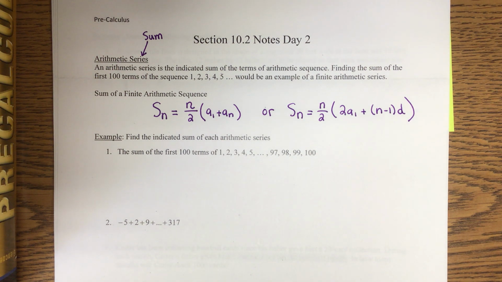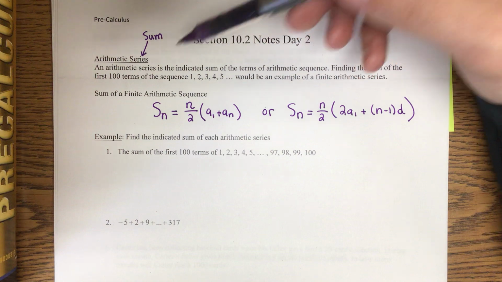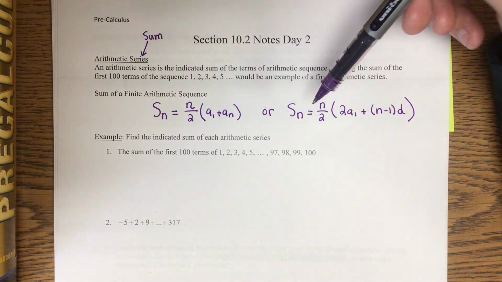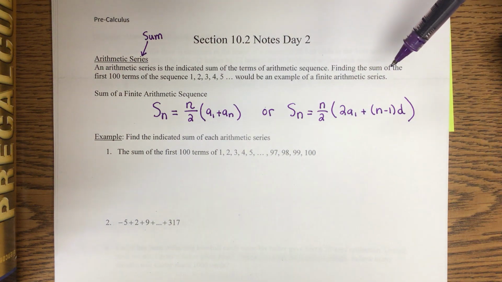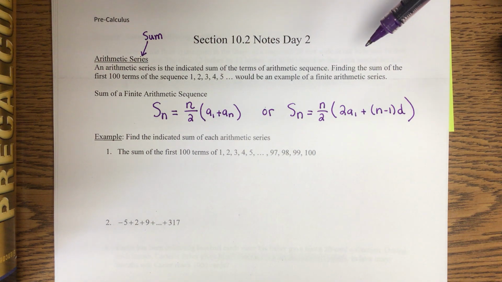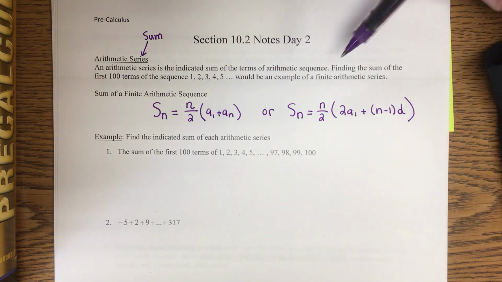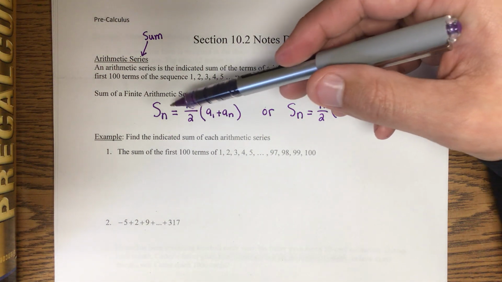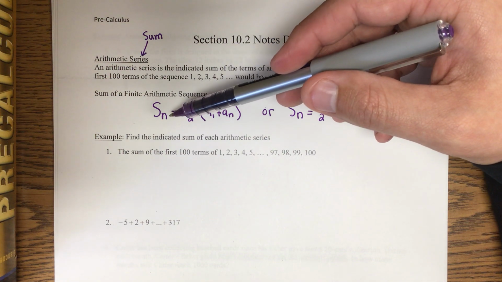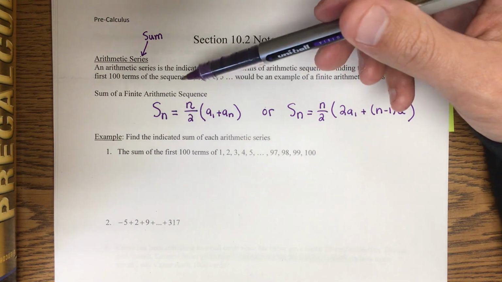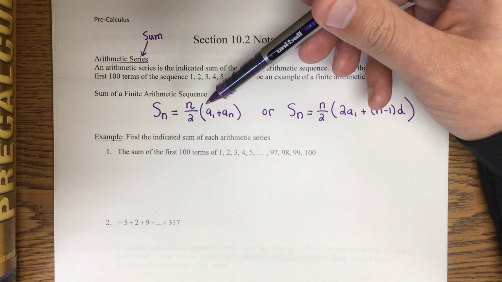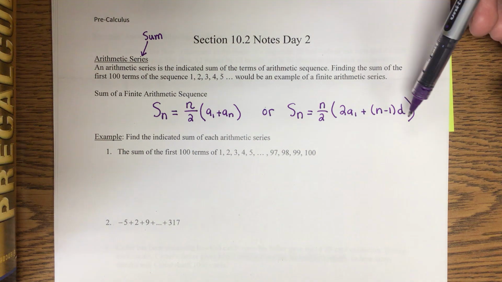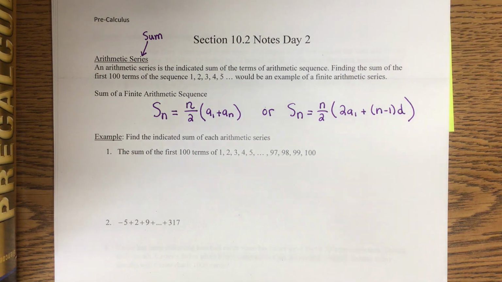Because every arithmetic sequence is defined by its common difference, there are a lot of similarities in these sequences. To find the sum of an arithmetic series, I don't have to use sigma notation. There's actually two formulas here that we can use instead. The first thing you'll want to do is write down these two formulas. If I want to find the sum of, let's say, 100 terms, then I would use 100 as the end value, and for this first formula, I need to know the first and the last term. If you don't want to know the last term, then you can use this second formula.